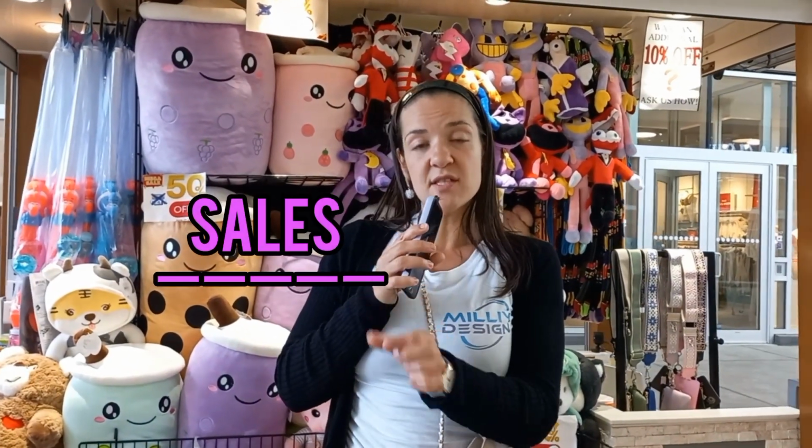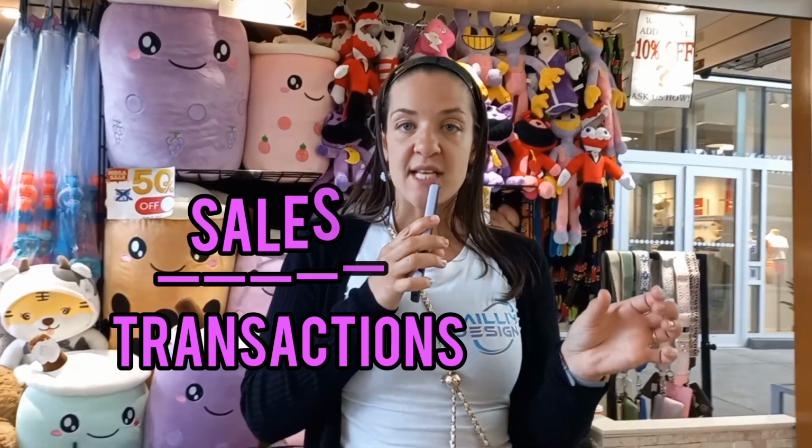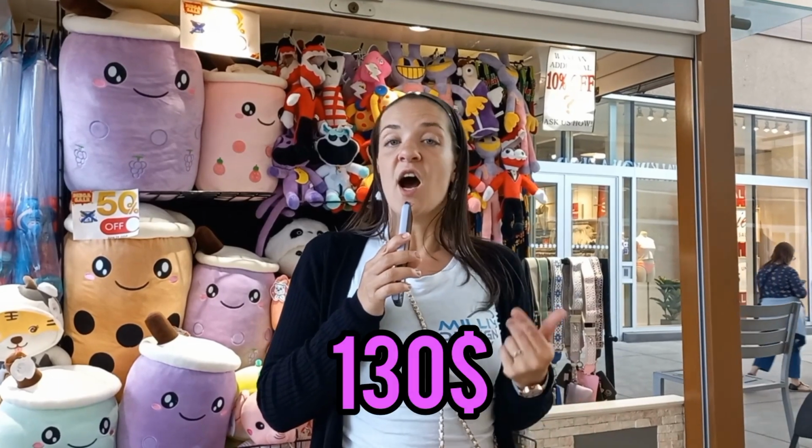So that is how you calculate your SPT. It's your sales divided by your transactions, and that's how you come up with your sales per transaction. Sometimes people may spend $15, but you have another person that spent $115. Together, that's $130. 130 divided by 2 is what your SPT would be, the magic number.